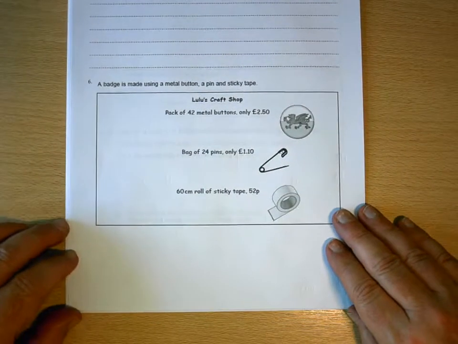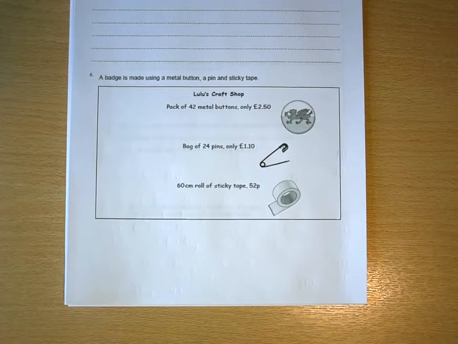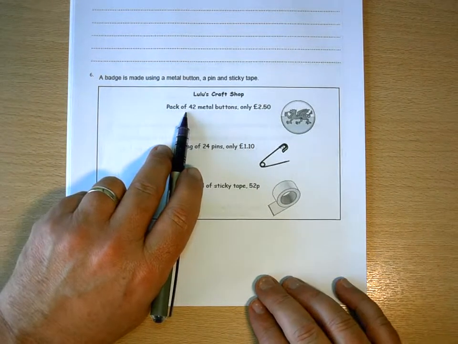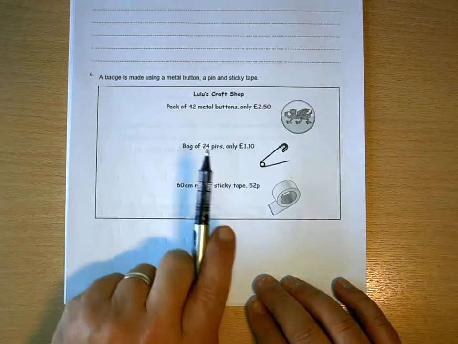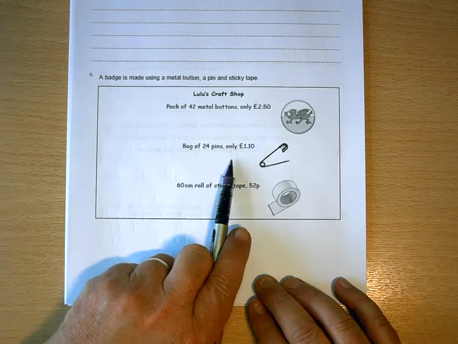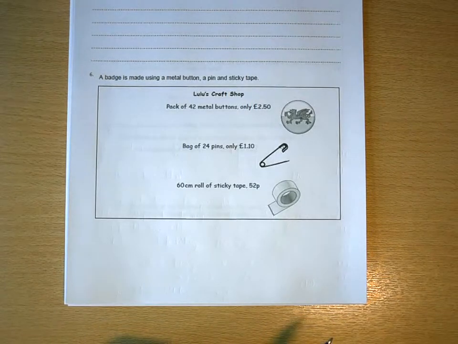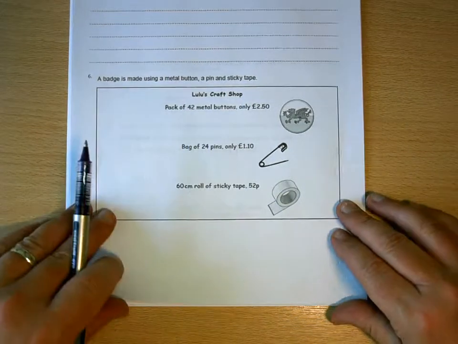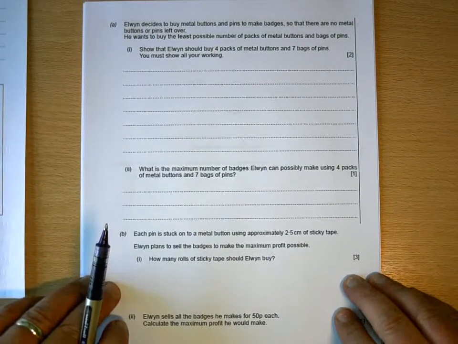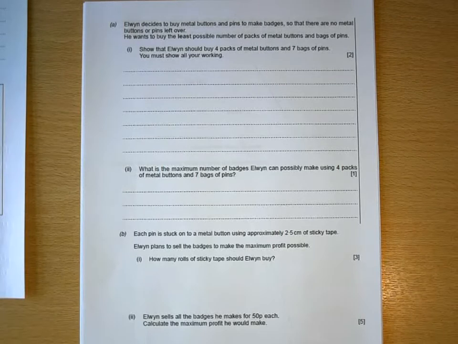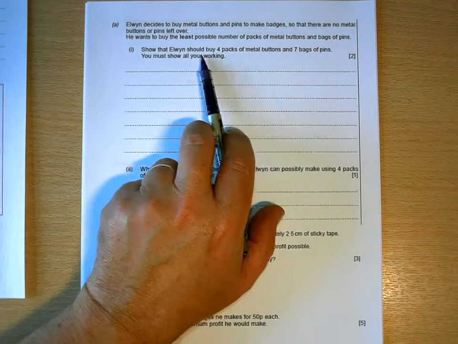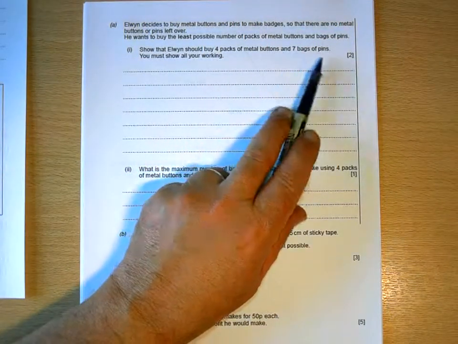Question 6. A badge is made using a metal button, a pin and a sticky tape. The metal buttons come in packs of 42 and each pack costs £2.50. The pins come in bags of 24 and they cost £1.10. And the sticky tape, which has got 60 centimetres of sticky tape on, costs 52 pence. Elwyn decides to buy metal buttons and pins to make badges, so that there are no metal buttons or pins left over. He wants to buy the least possible number of packs of metal buttons and bags of pins. Show that Elwyn should buy 4 packs of metal buttons and 7 bags of pins.